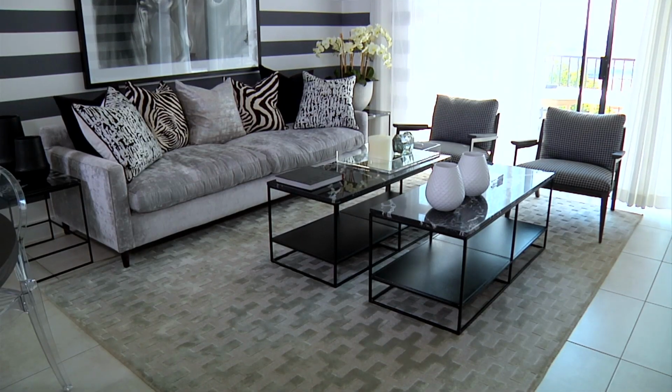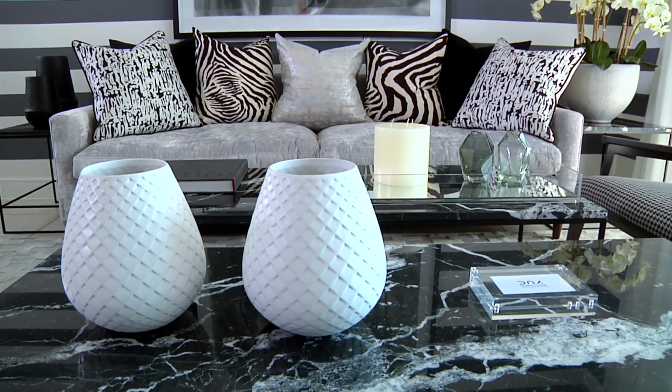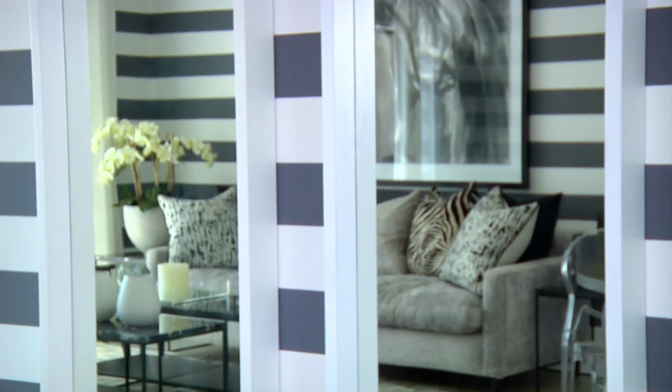Well, the intention for this space was to make it fun, to make it a little bit more glamorous, to make it feel much bigger. So in terms of that, how the textures come through is that you've got the mirrors, which make the space feel much bigger. You've got the black and white wallpaper going horizontally, which makes it feel much bigger. It makes the walls feel longer.